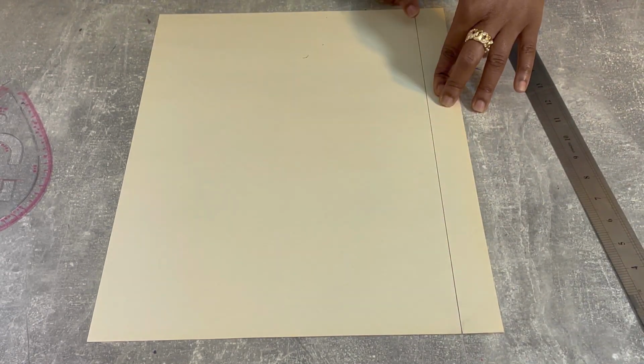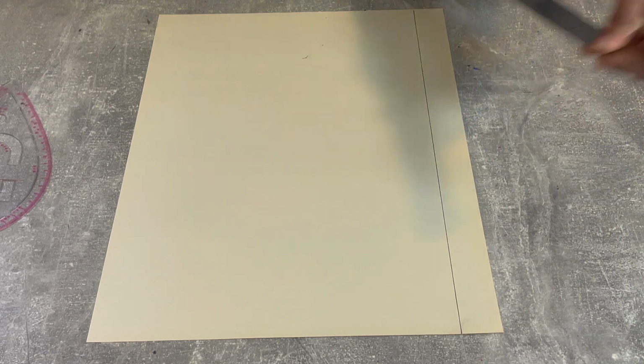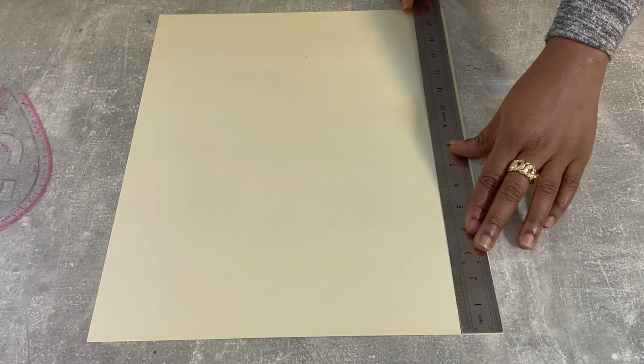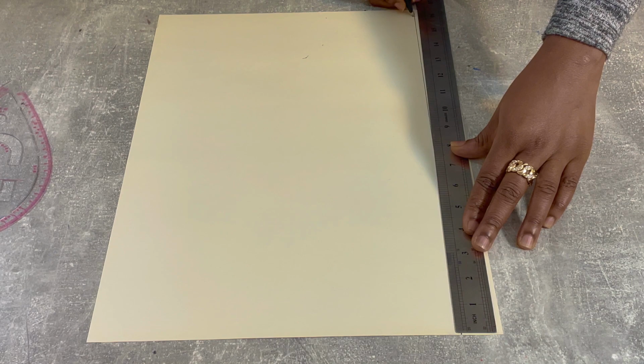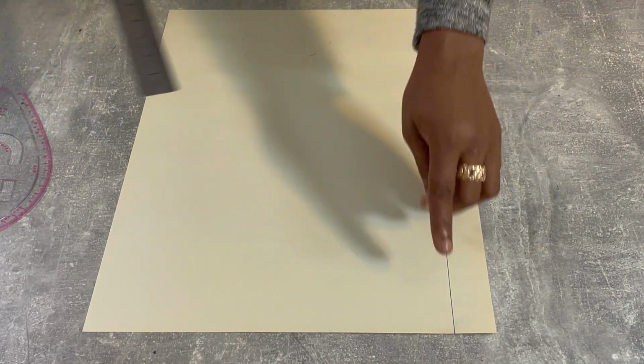Next we're going to find our nape to waist measurement. My nape to waist measurement is 16 inches, so I mark it at that point.